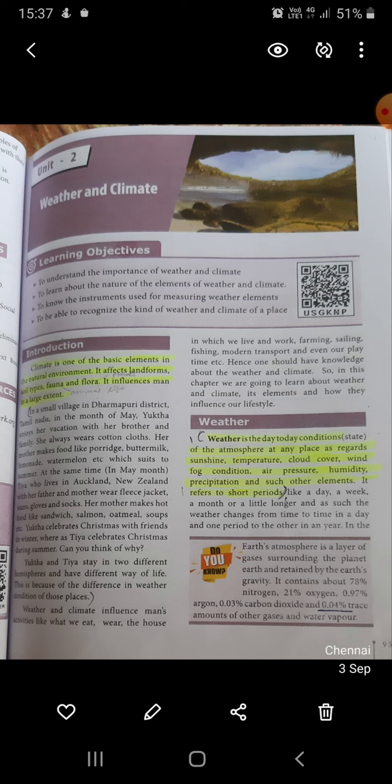Okay. If you have a book, take page number 95, children. Introduction. Climate is one of the basic elements in the natural environment. It affects landforms, soil types, fauna and flora. You know, fauna means animal life. Flora means plants. Okay. Climate influences man to a large extent. Will you understand, children?